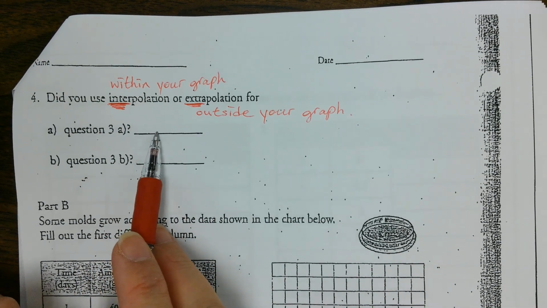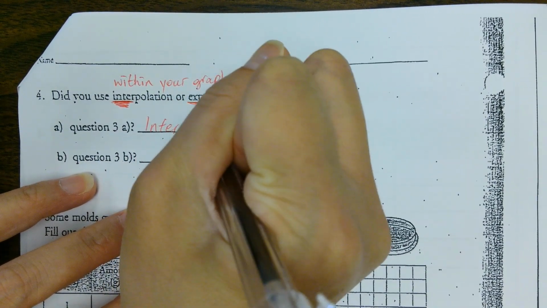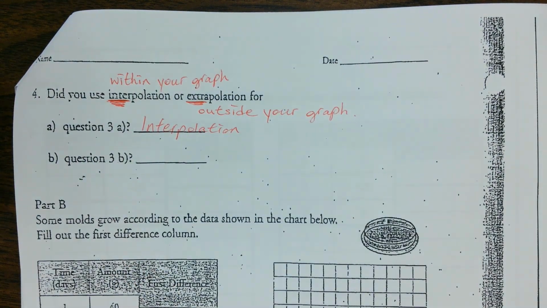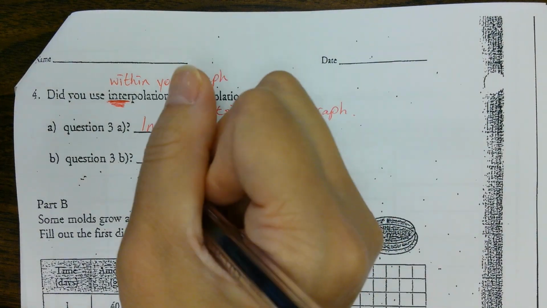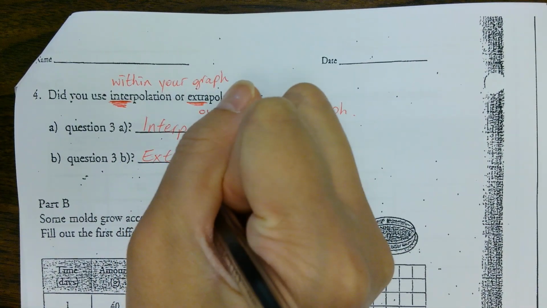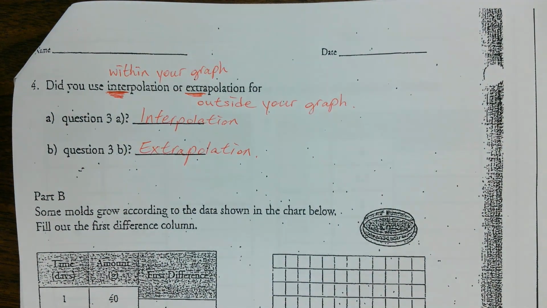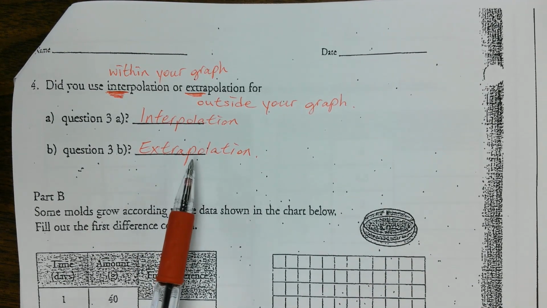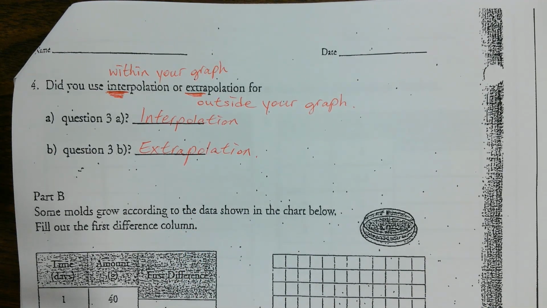For 7 centimeters, it was within your graph, so this is interpolation. You were able to base it on the data that you collected. And this one, 30 centimeters, is extrapolation because you have to extend your line. Which is more accurate, interpolation or extrapolation? Interpolation, because you have data to support it. Extrapolation is not the most accurate because your pool may only go up to 25 centimeters, for example. You don't know what happens beyond that. It's full.